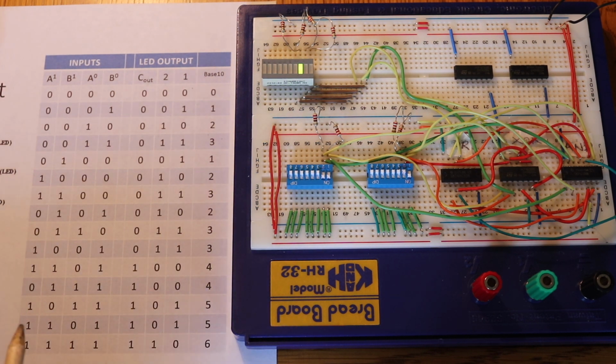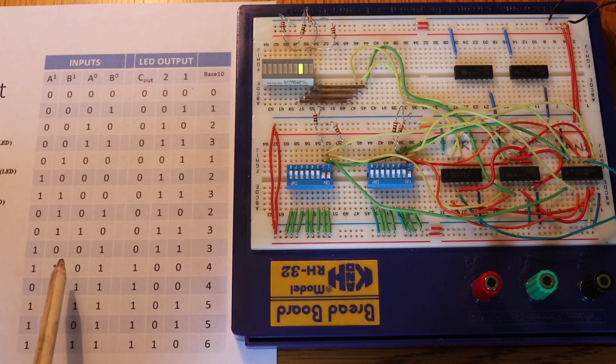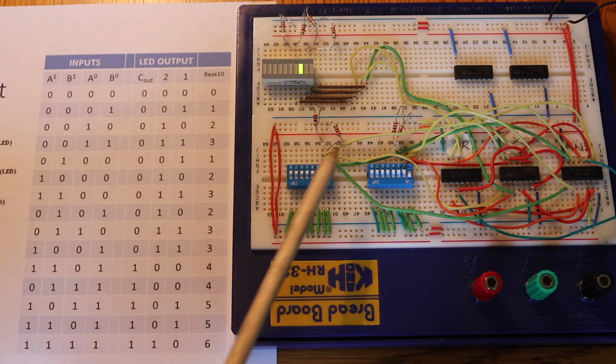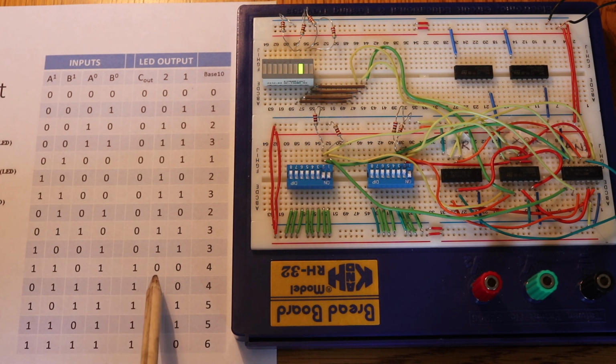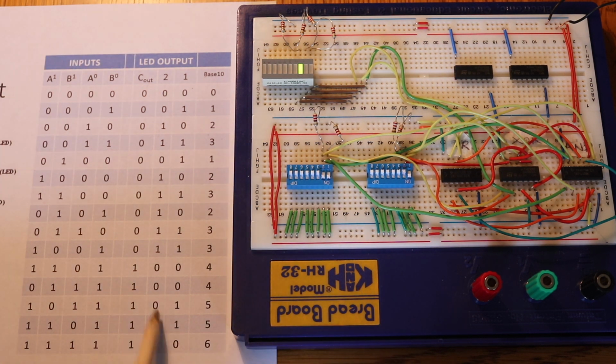So basically what we have is a configuration in this chart here. And this one we're doing at the moment is a 1 and 1 in this input here, and we have a 0 and a 1 in that output here. So the answer would be a 0 in the first LED, a 0 in the second LED, and 1 in the third LED. So again, what I can do is do any one of these equations.